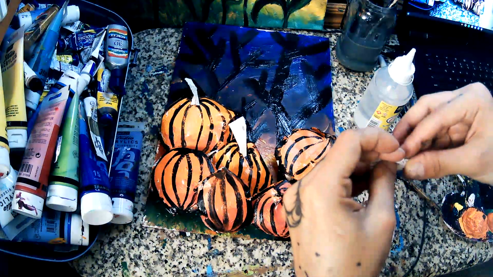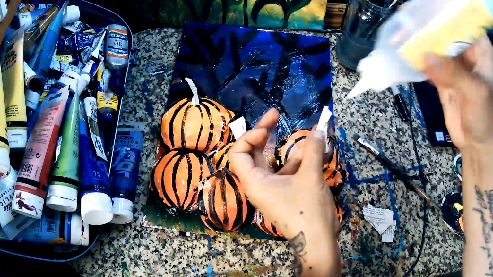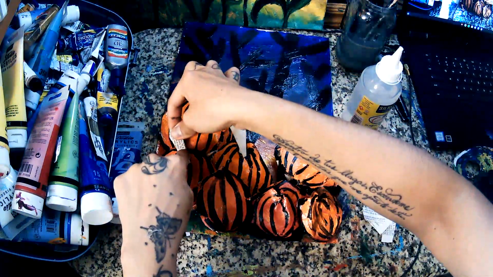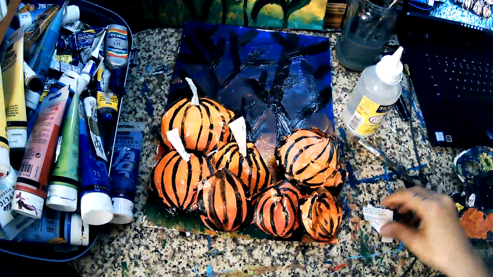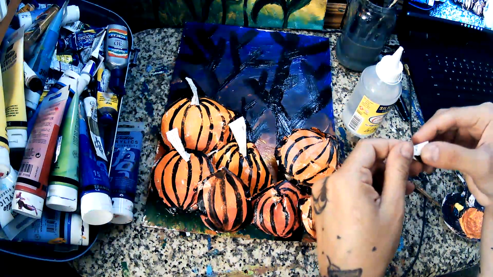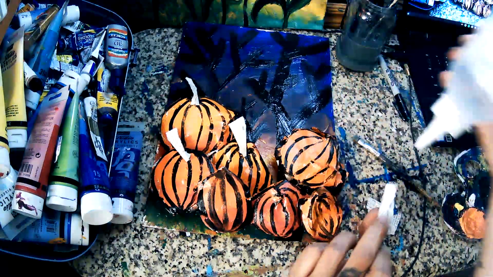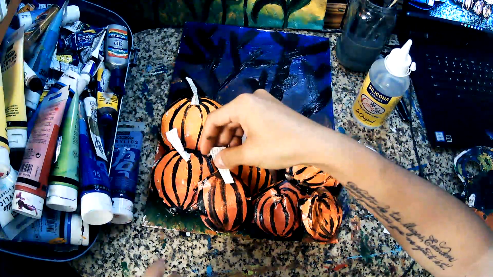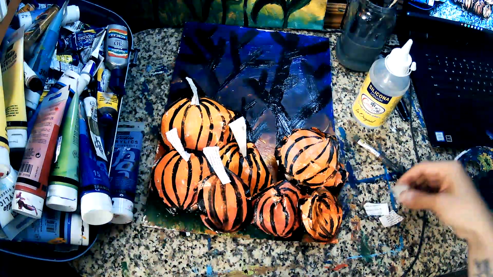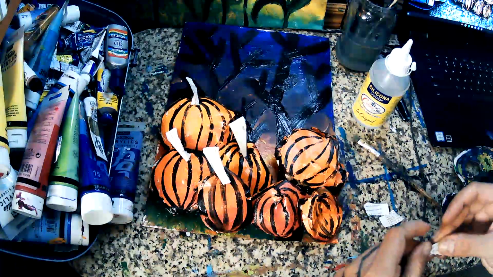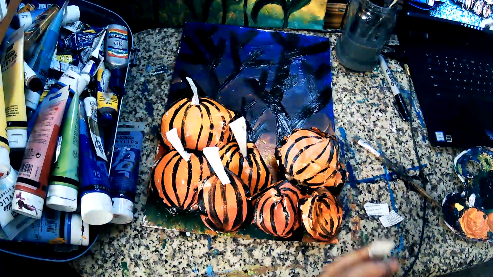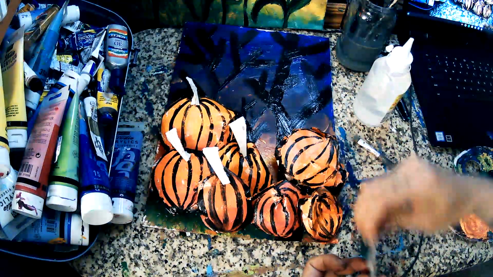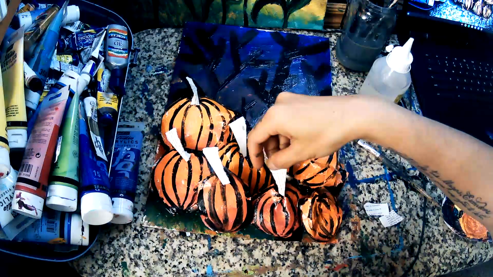Okay? So once you fold it, you add a little bit of glue on the point and place it on the top of the pumpkin, resembling its stem. Okay? Another one here.